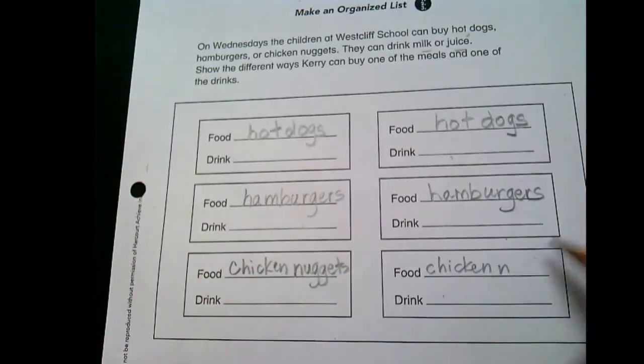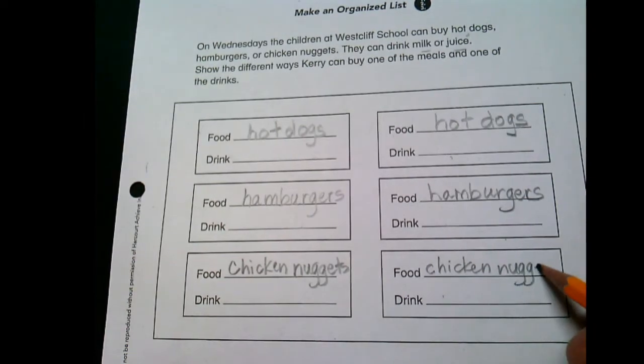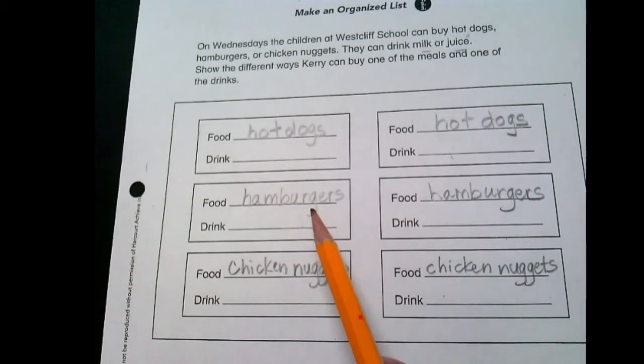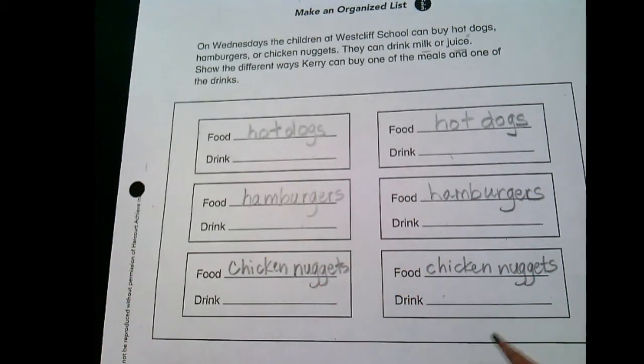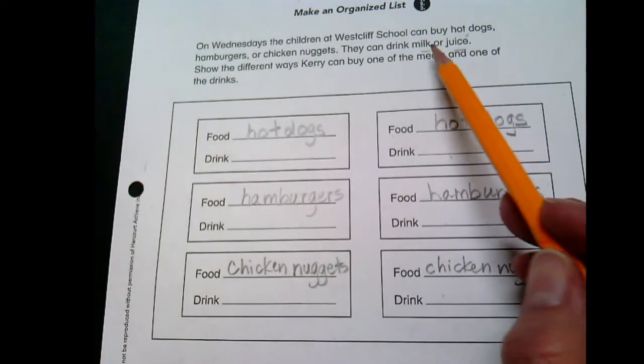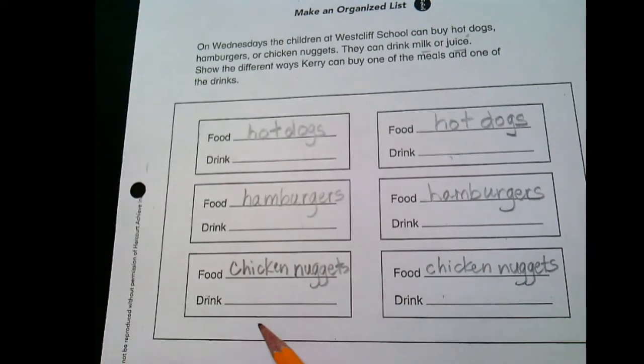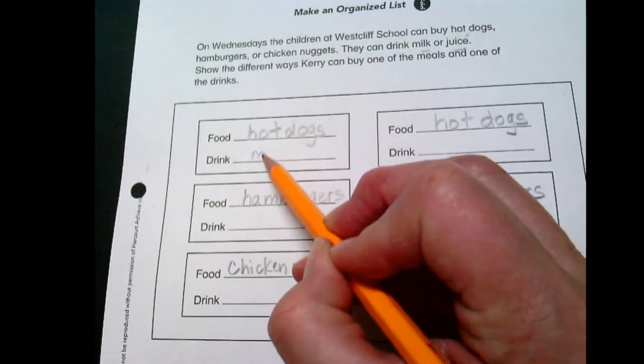That was nice that they had a little form here for us to fill out, wasn't it? Then we didn't have to think about that. All right, so we've got the hot dogs, we've got the hamburgers, we've got the chicken nuggets. That looks good. Now look at our drinks. We have milk or juice. So on one column, I'm going to fill that in with milk.